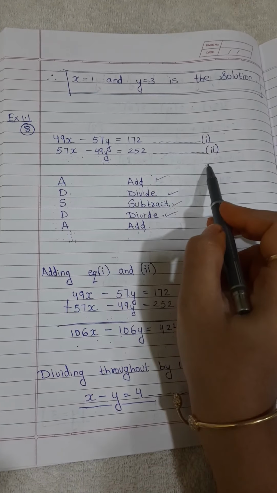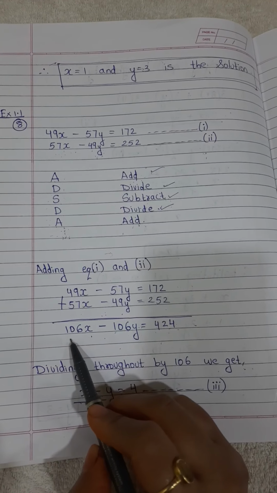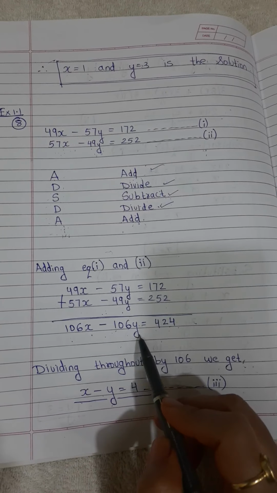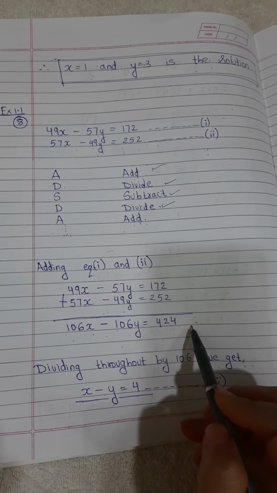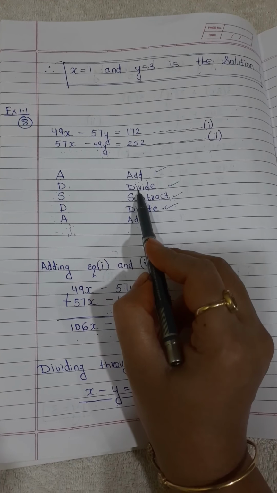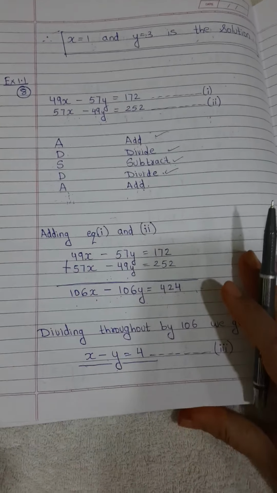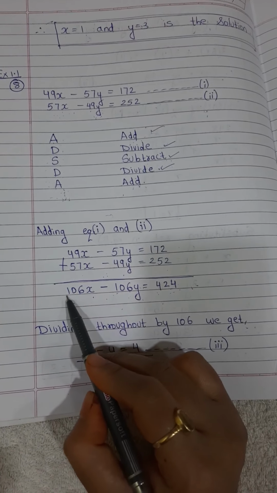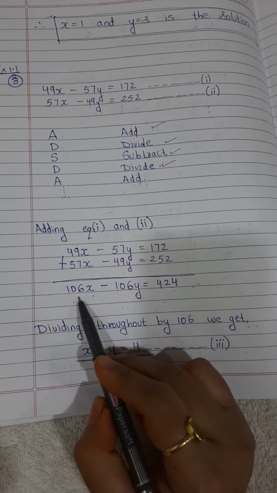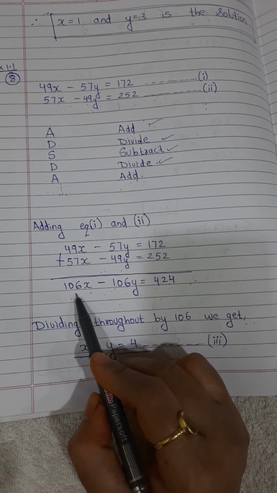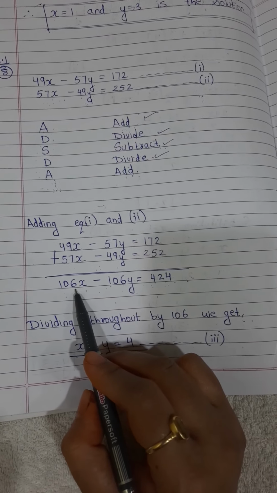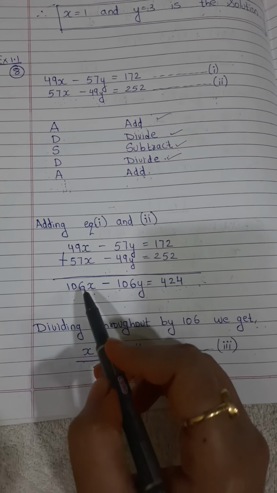When we add equation 1 and 2, we get 106x minus 106y equal to 424. The second step is D, that means divide. What to divide? Now when we add, students, we get same number with both the variables, and always you will get same number with both the variables, students. So this same number is 106 and we are going to divide with the same number.